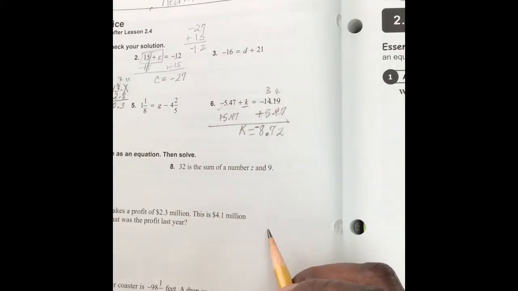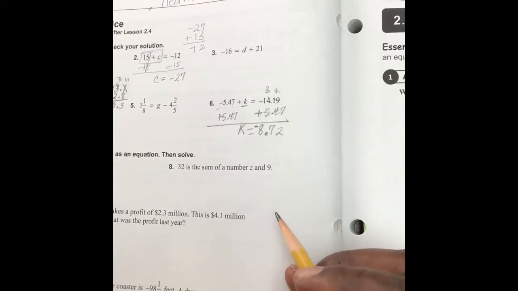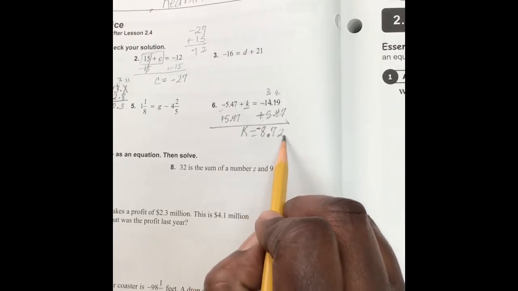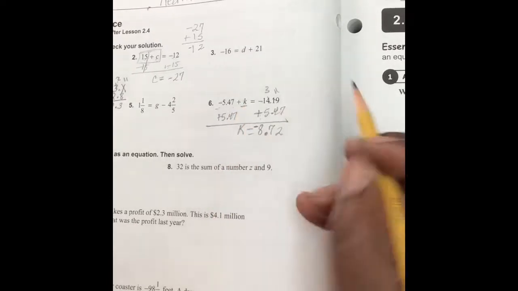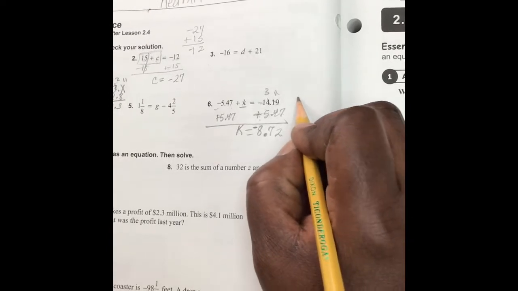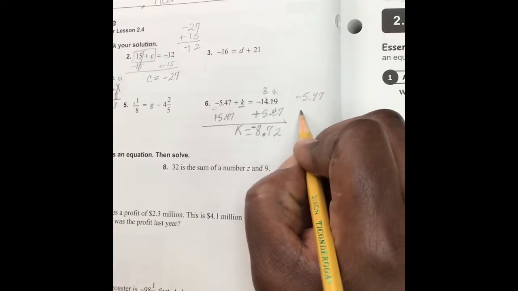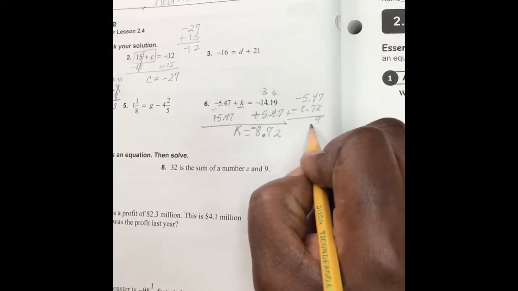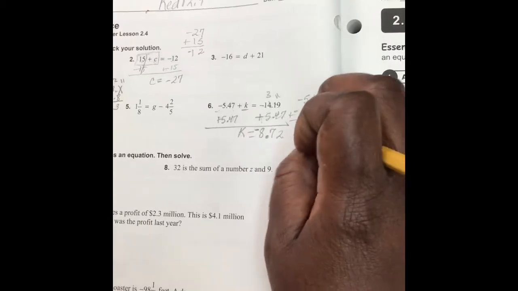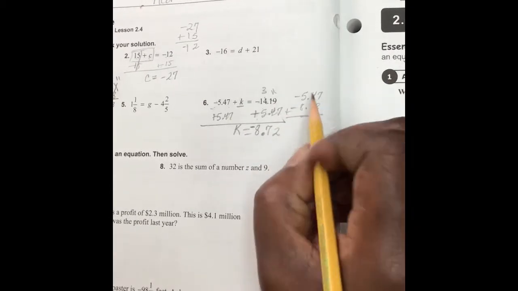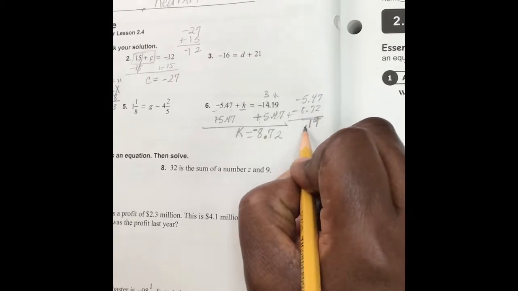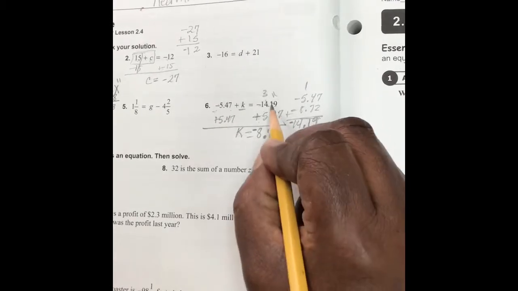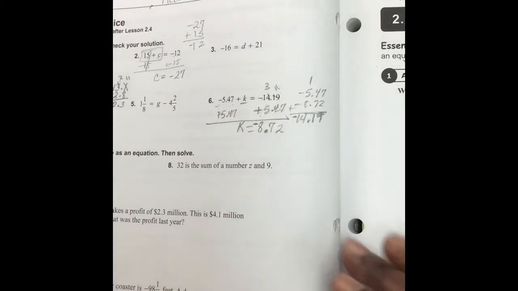Okay? Now, moving forward, if we were to put negative 8 and 72 hundredths in place of k, and we add them together, we're checking our answer. Negative 5 and 47/100, negative 8 and 72/100, put them together. This is 9. This is 9. This is 11. That's 6 and 8 is 14, gives a negative 14 and 19/100. Okay? All right, let's move forward to number 8.